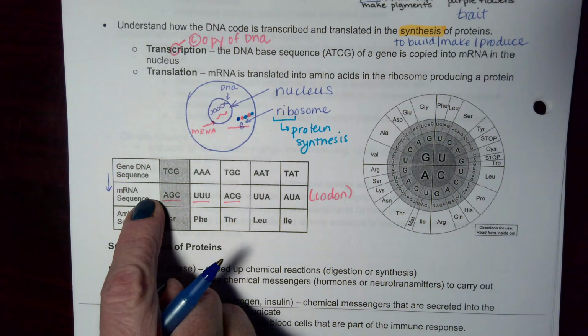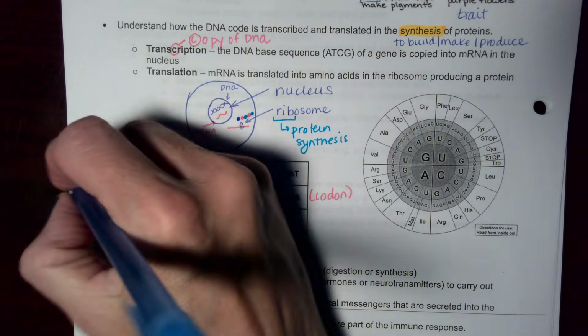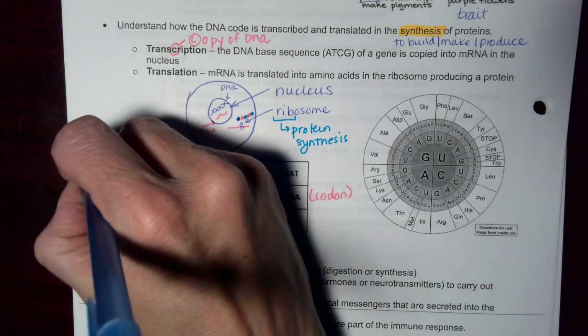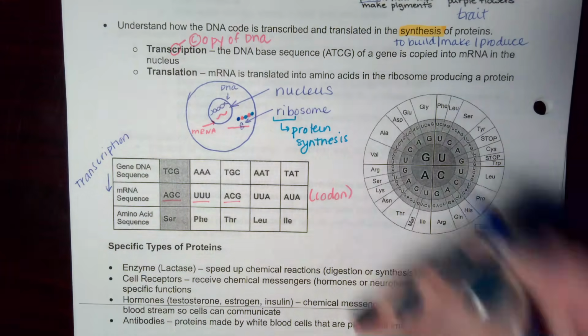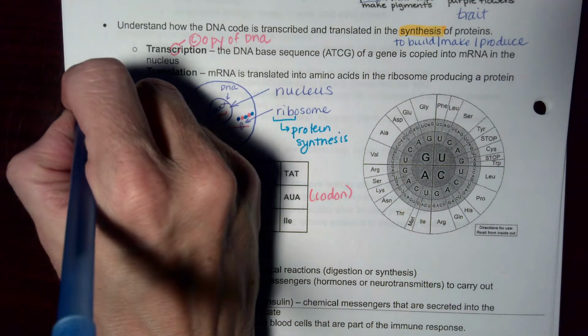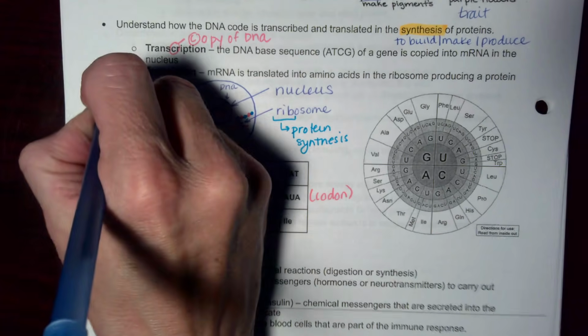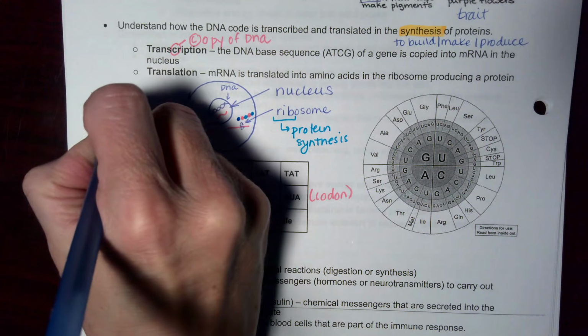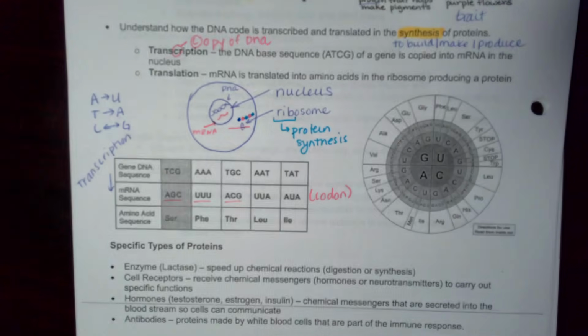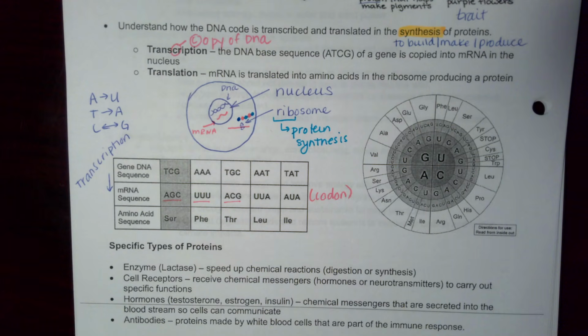So here I have my DNA goes to RNA. That's called transcription because I am making a copy. And I follow those base pairing rules, which is A to U, T to A, and then C and G pair up with each other.